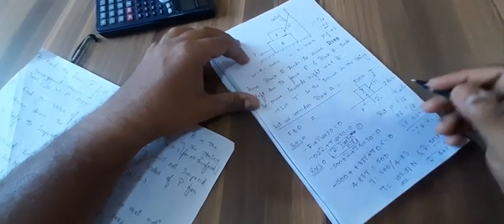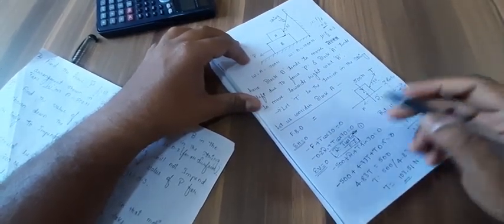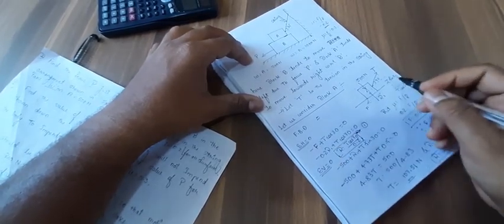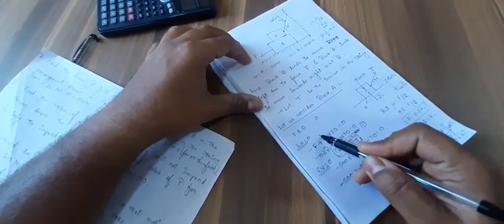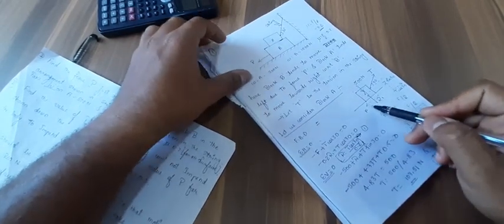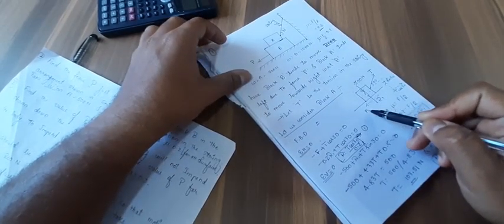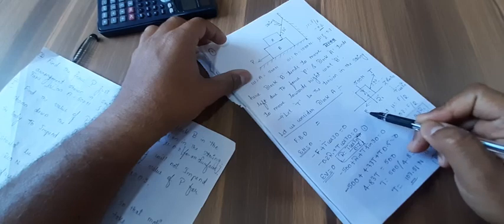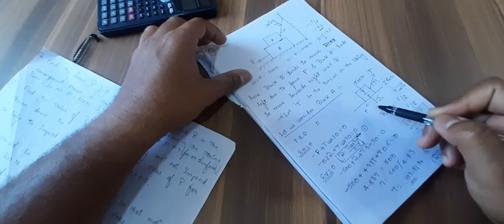So now we can start the problem. Sigma H equals 0. Now what are all the horizontal forces you can find here? You have F. So how did you get this F? This F is the friction.